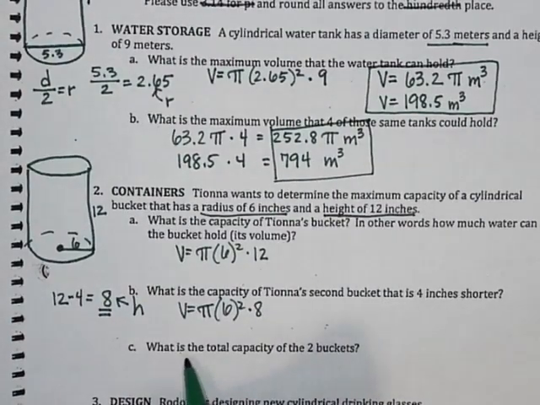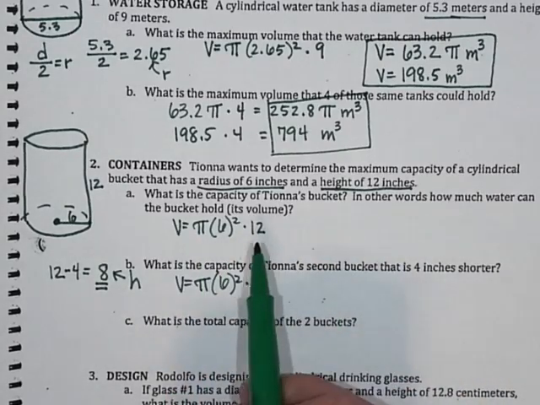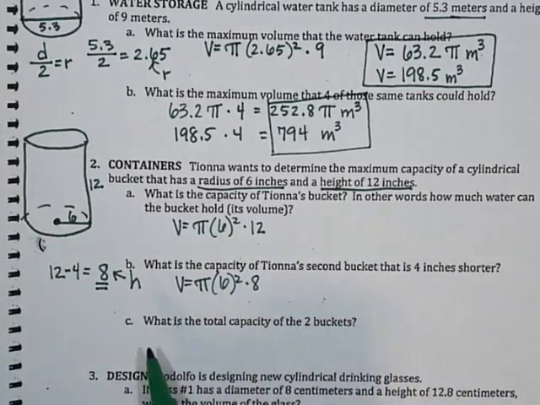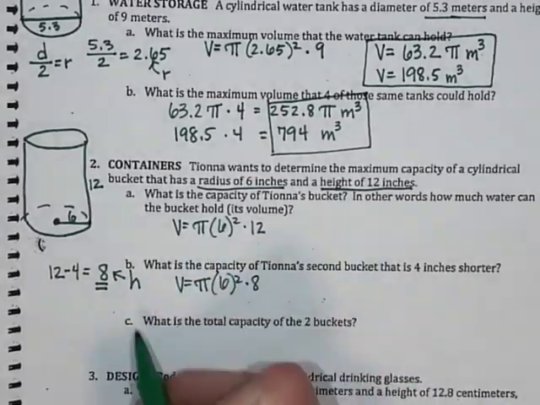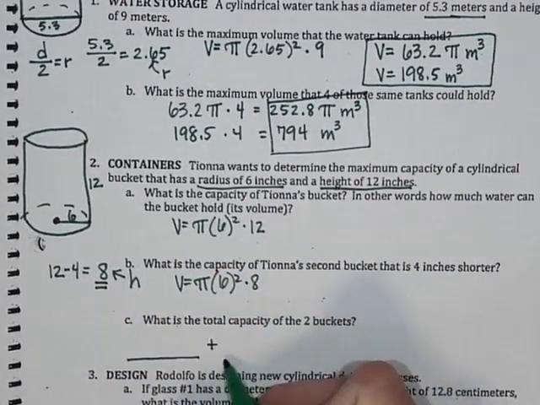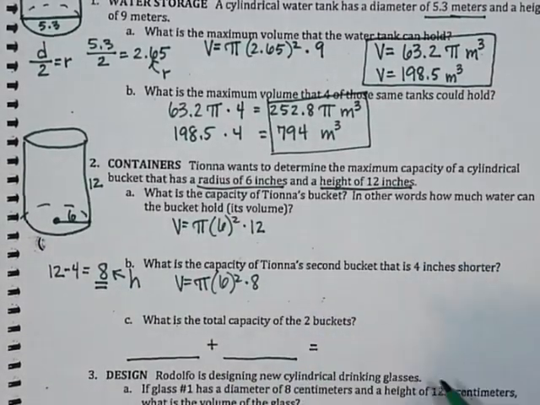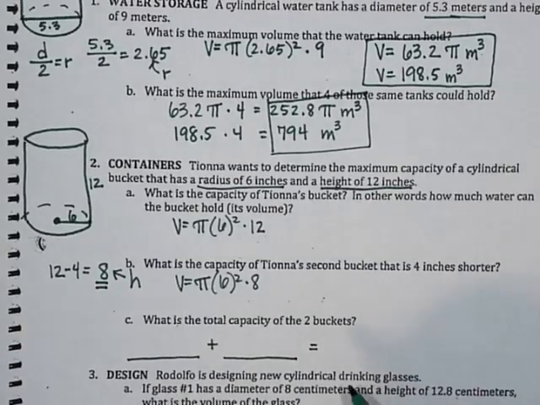And then they're going to ask you, what is the total capacity of the 2 buckets? So if you have a certain amount in one bucket and a certain amount in another bucket, what is the total capacity of both buckets? What operation are you going to use there? You're going to write the total from the first one, and you're going to add it to the total from the second one. You guys got that, didn't you? Good job. And what that equals will be your final answer.